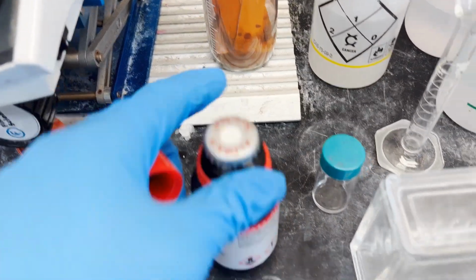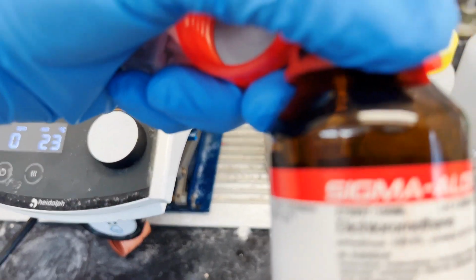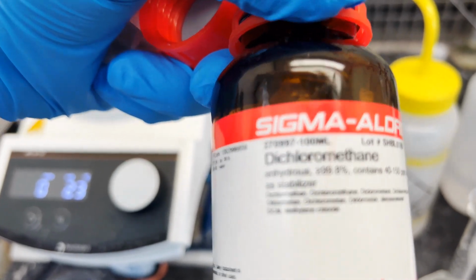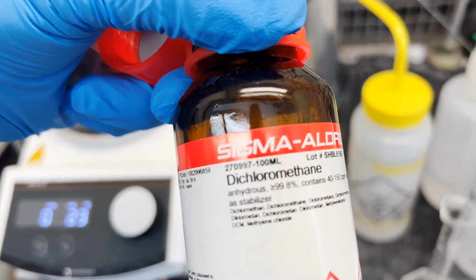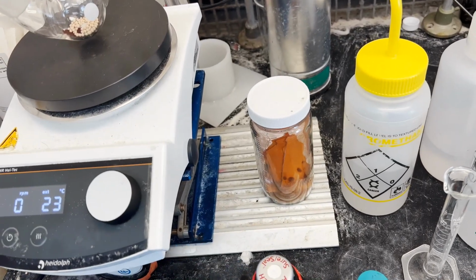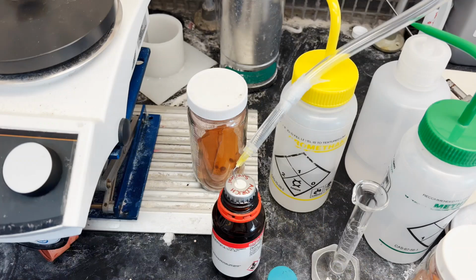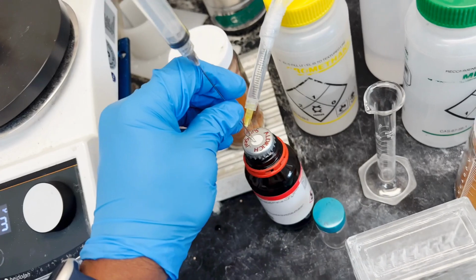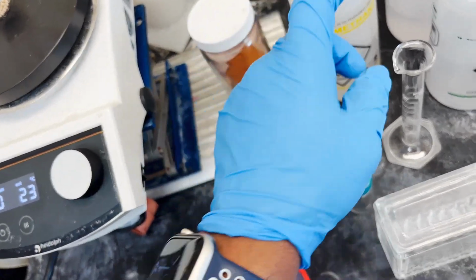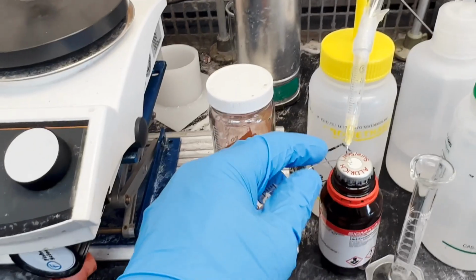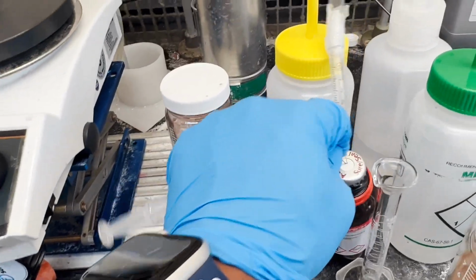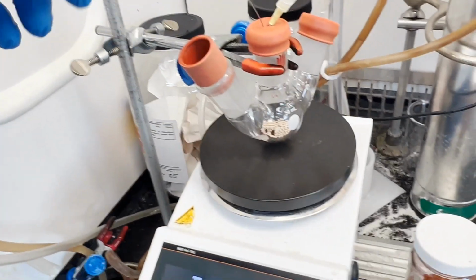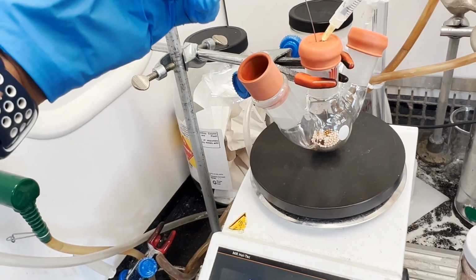So here I'm using anhydrous dichloromethane. There are lots of solvents you can use for this kind of reaction, like methanol, ethanol, dichloromethane, or chloroform, based on your reaction system and the solubility of your starting material. I'm going to use anhydrous dichloromethane here. What I was saying, the molecular sieves will take the water out of the reaction, and it will make your Schiff base stable in the reaction. That's why you have to use molecular sieves.